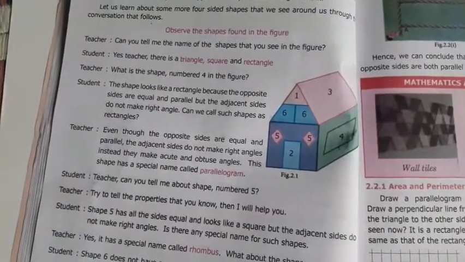Even though the opposite sides are equal and parallel, the adjacent sides do not make right angles. Instead they make acute or obtuse angles.